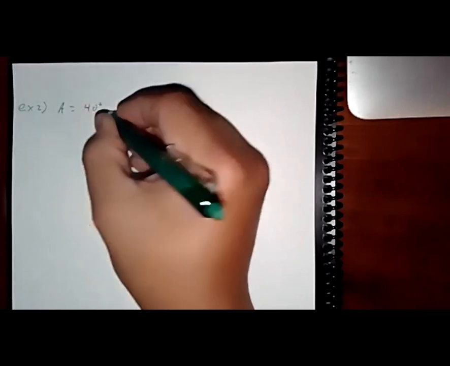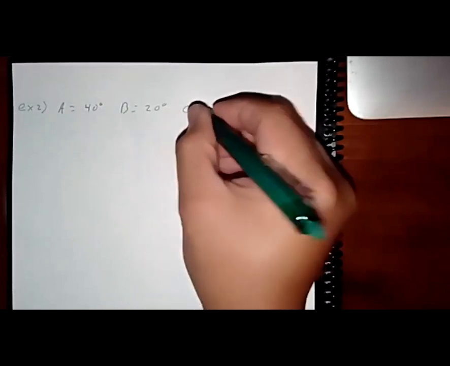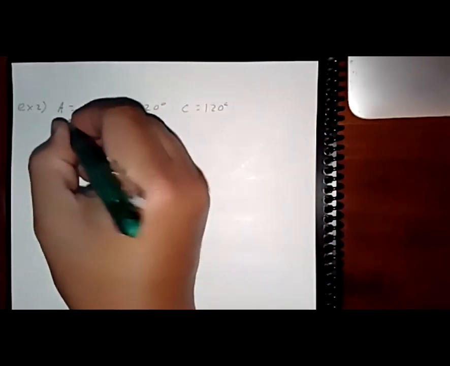Okay, example 2. Let me go ahead and give you the 3 angles, and one of the opposite sides to be 2.